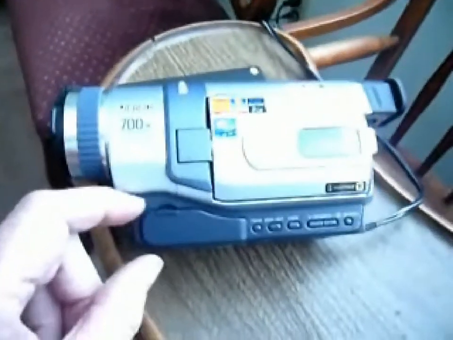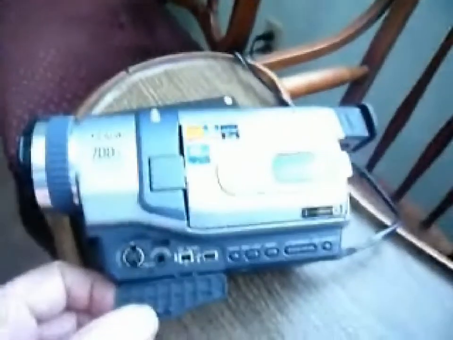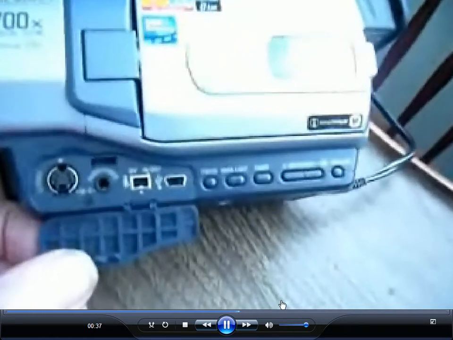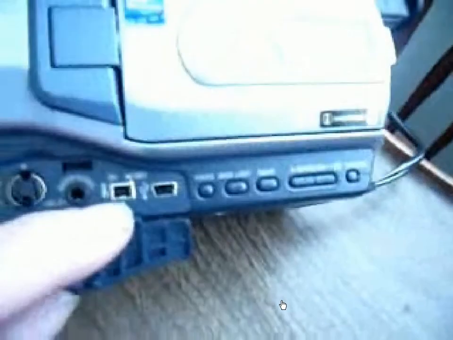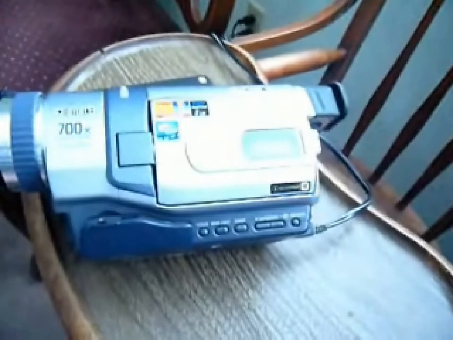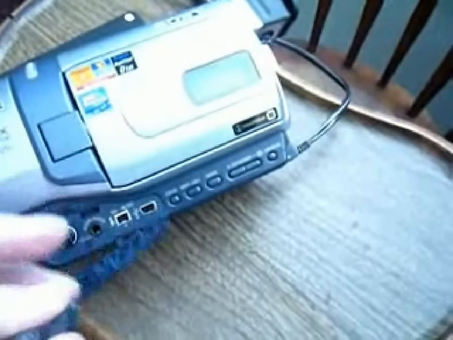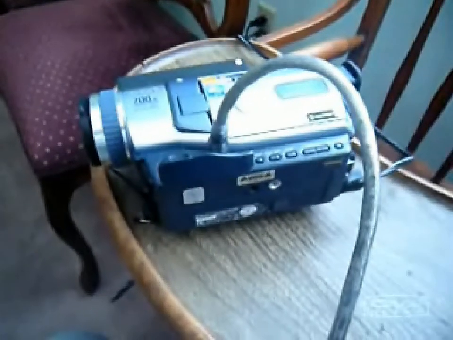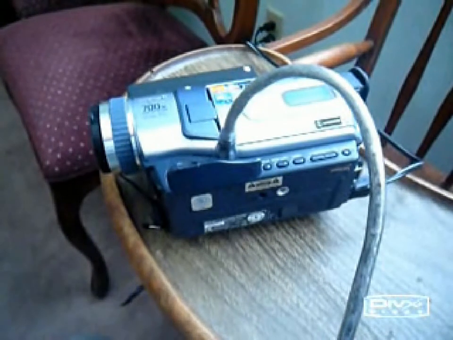You have to use something like a FireWire connection, which this camera has right there, and which my wife's computer has, but mine does not. So I have to plug my wife's computer's FireWire connection to the camcorder and download it that way.